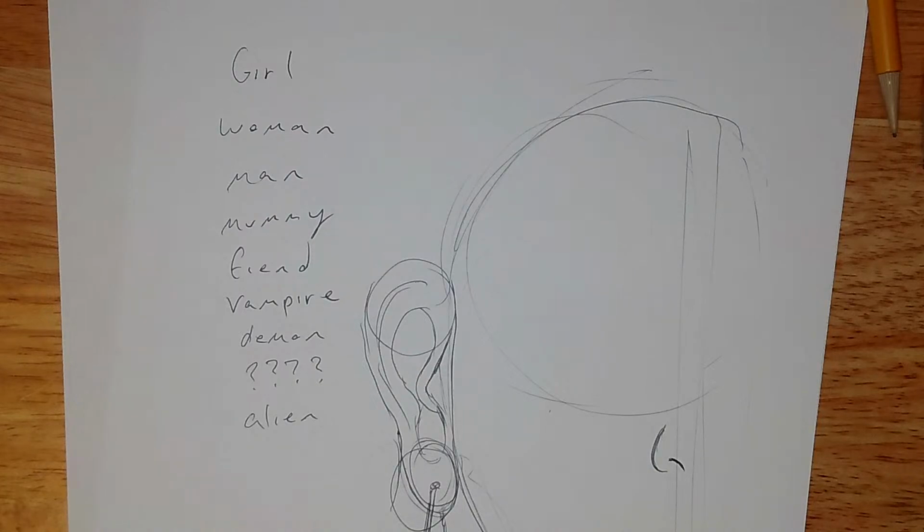But yeah, I just think of a simple idea to follow of what exactly am I going to draw? What type of woman? What type of girl? What type of all this? What's their background? What is their character arc?